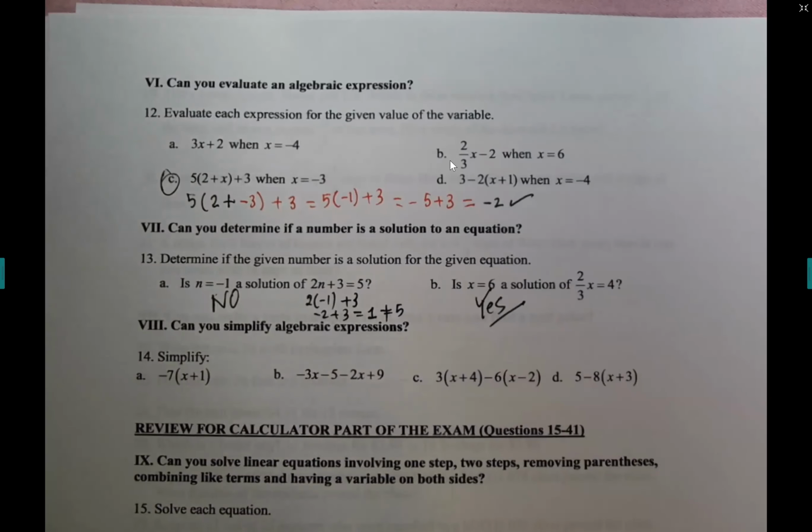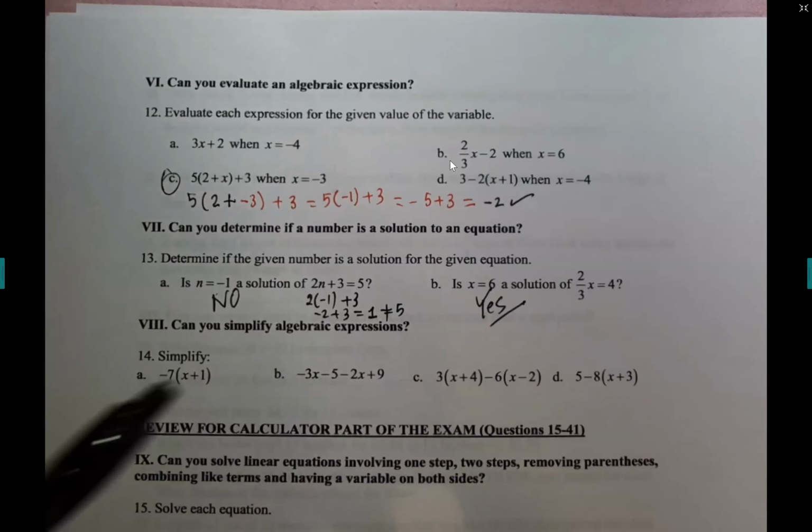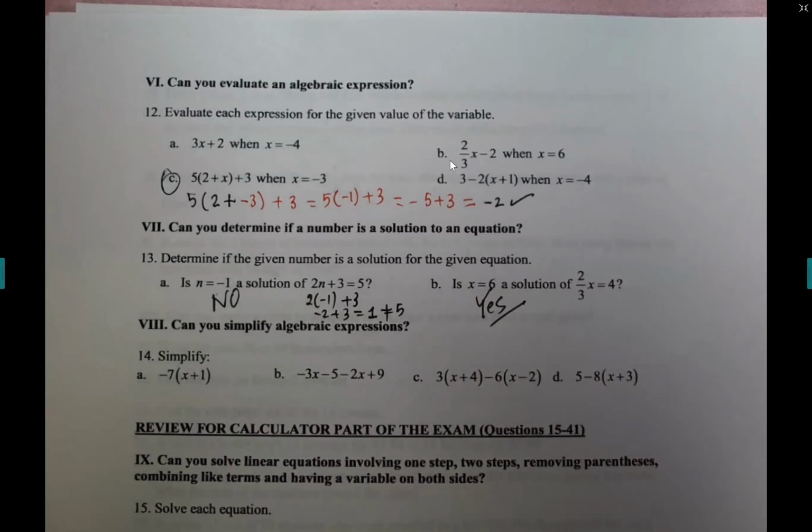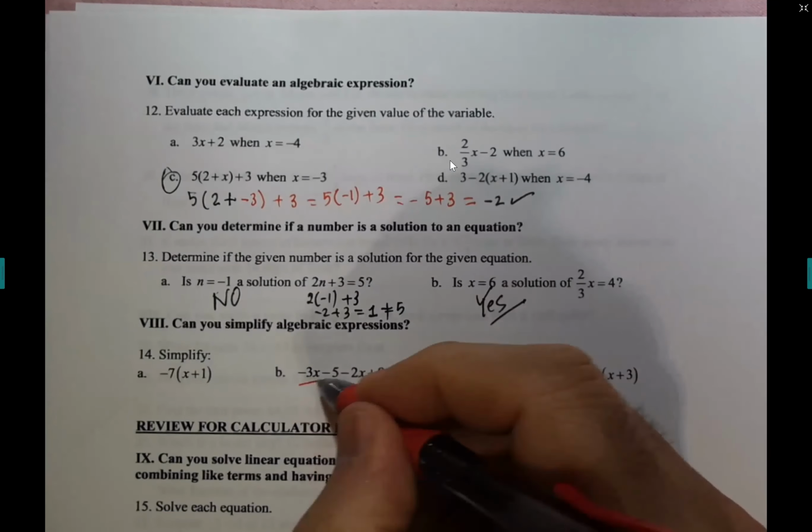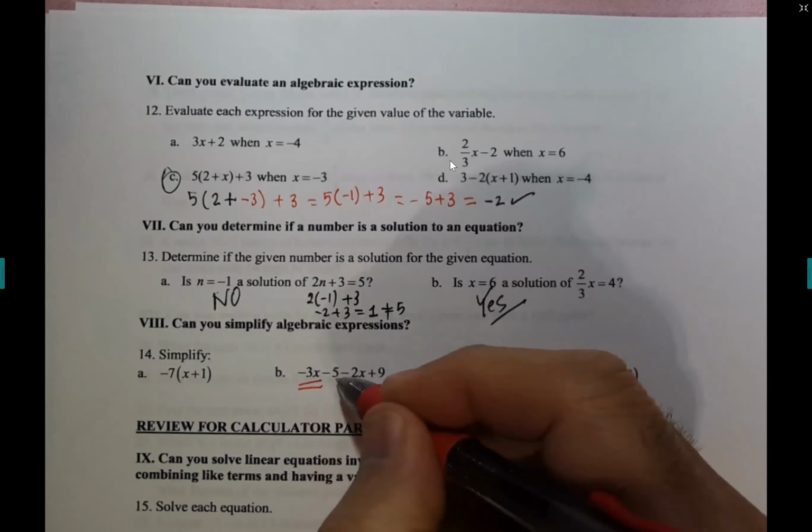Can you simplify an algebraic expression? So what I'm going to do, guys, I'm going to take this B and try to simplify it. To simplify it, you combine like terms. So you need to combine these two and these two.